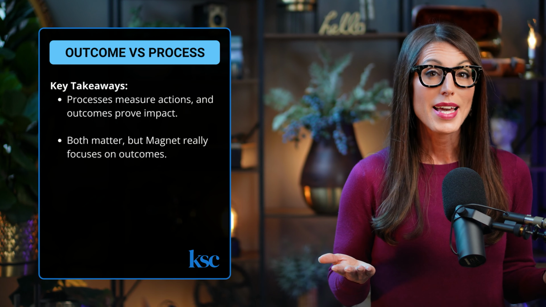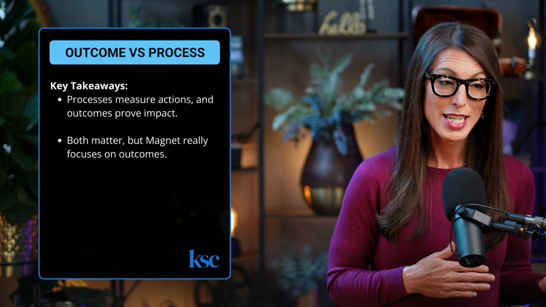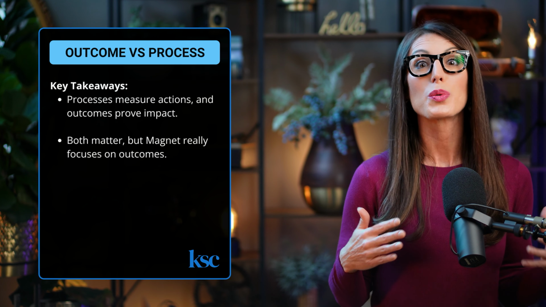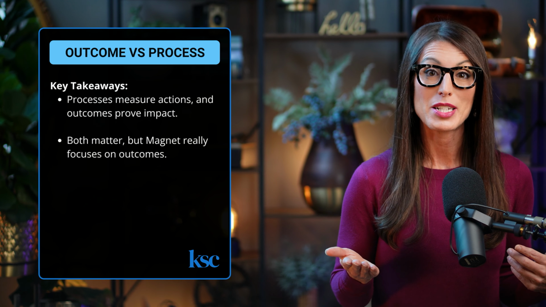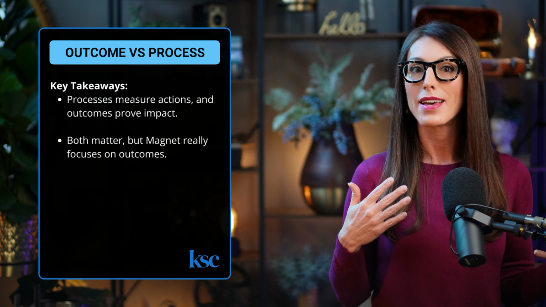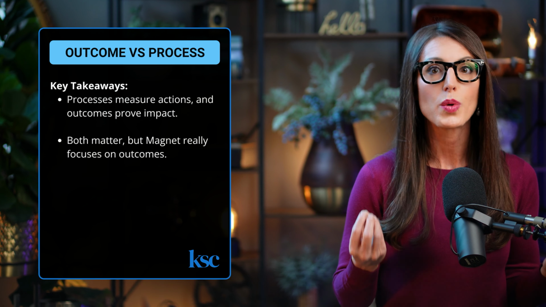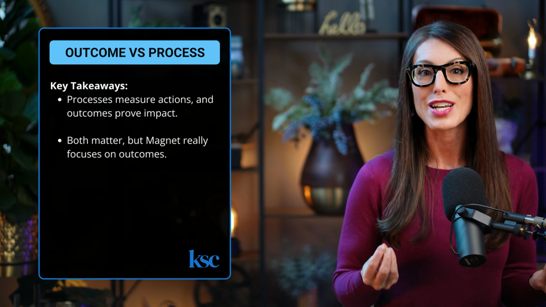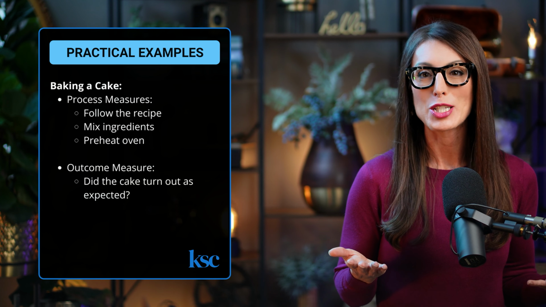To put it simply, outcome measure the result, while processes measure actions. So both matter. Both are critically important, in fact. However, what I will tell you is that in Magnet documentation, outcomes are really the main focus. They really take center stage, because what they do is they actually demonstrate the real, tangible impact of nursing and nursing practice.